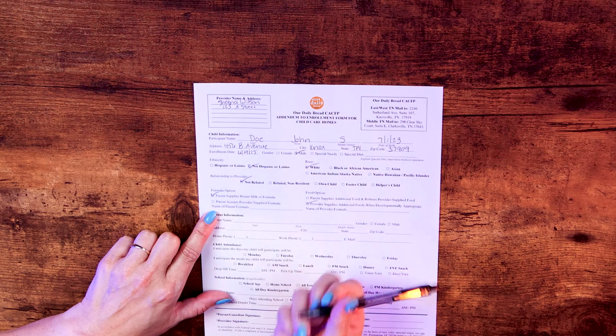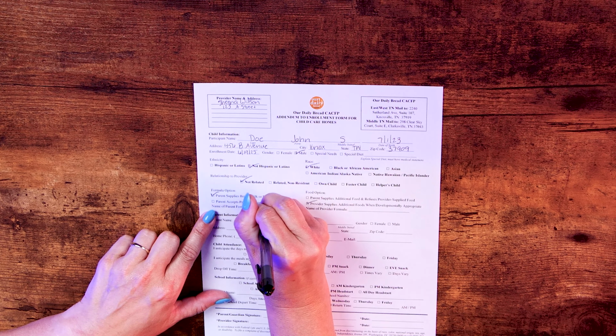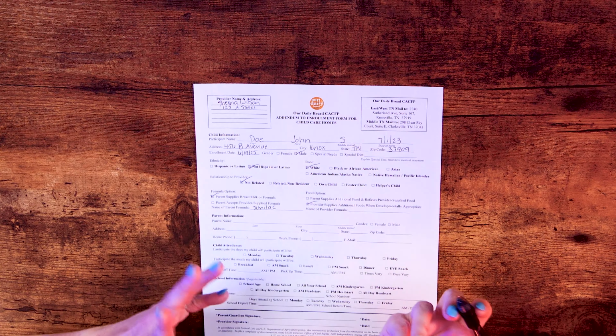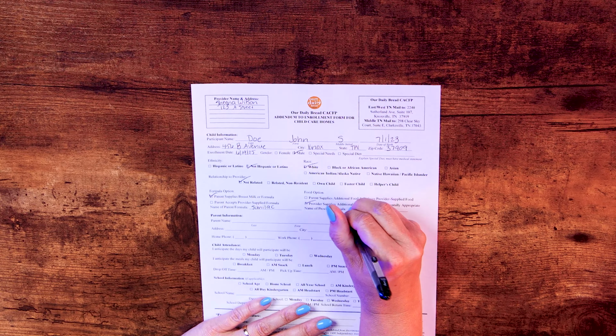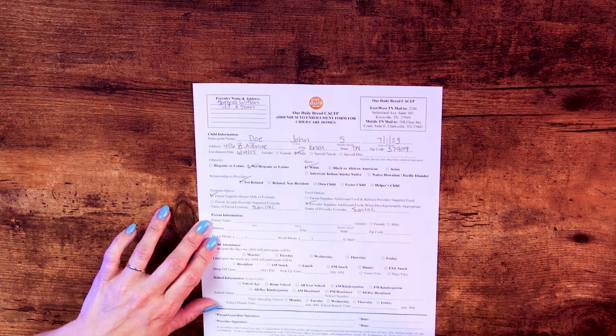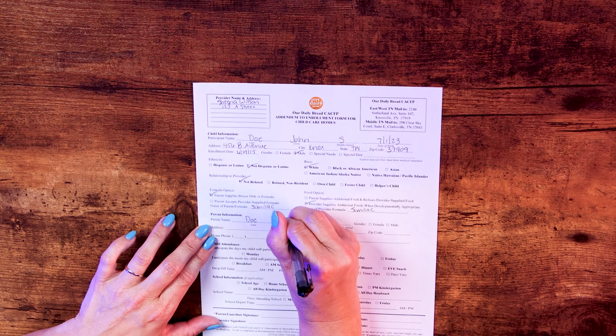The name of the parent formula, they'll put the name of the formula there. And then the name of the provider formula, if the center or the home is providing the formula, they will put that right there. So parent information will go in this spot right here.